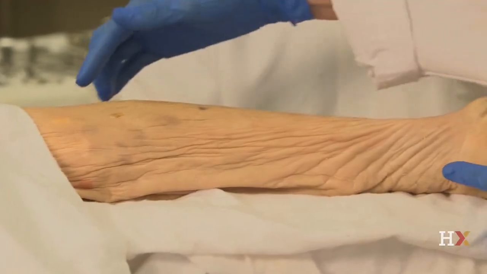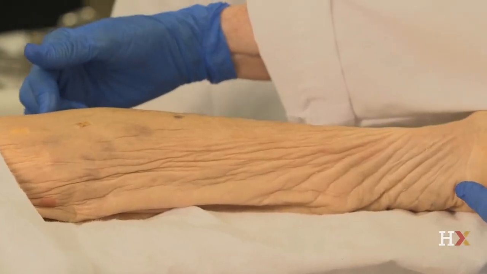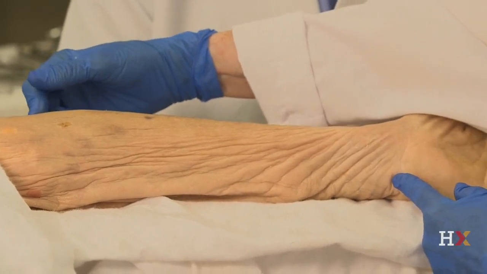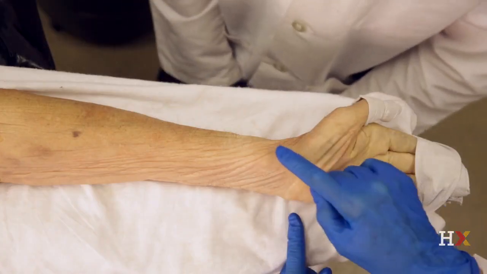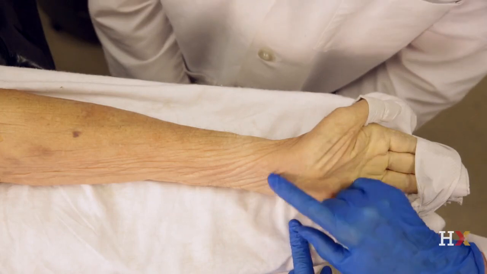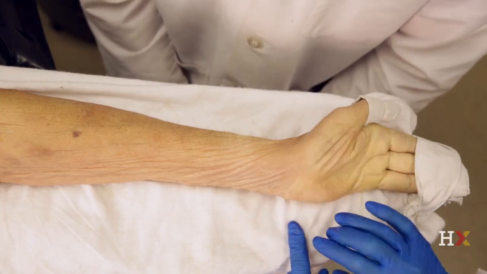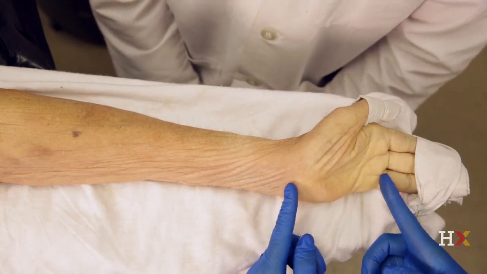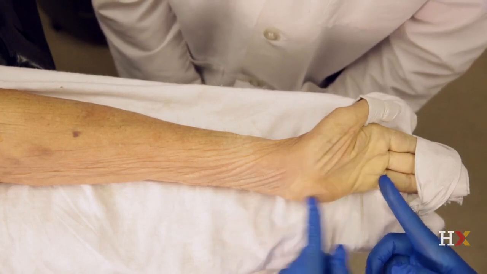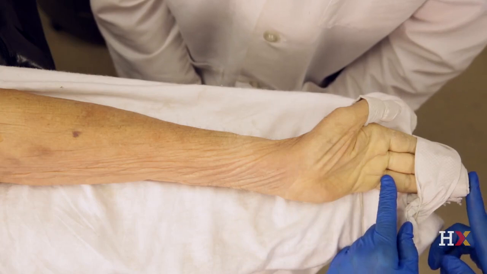Okay. So this region from the elbow to the wrist is the forearm. Exactly. And then the wrist is a region and also a joint. Okay. So this is the region. The palm is from the wrist here to the digits, and then these would be the digits.